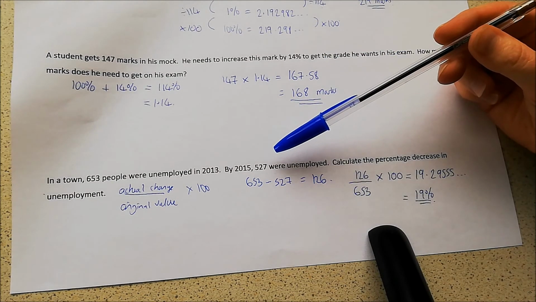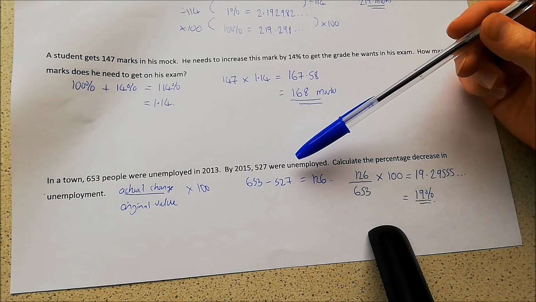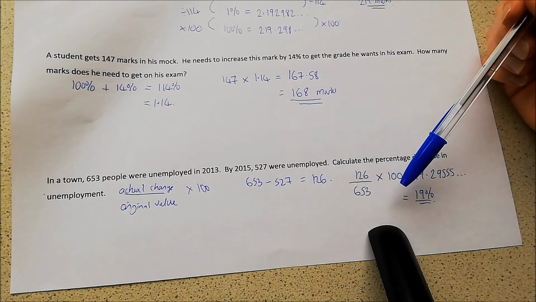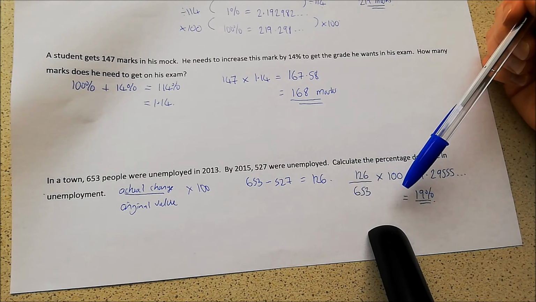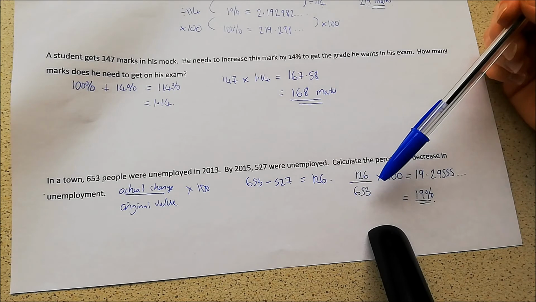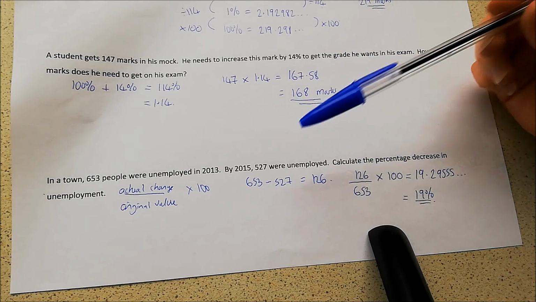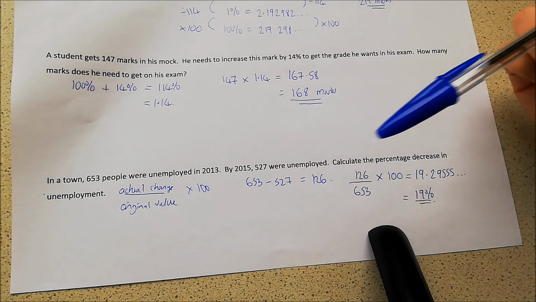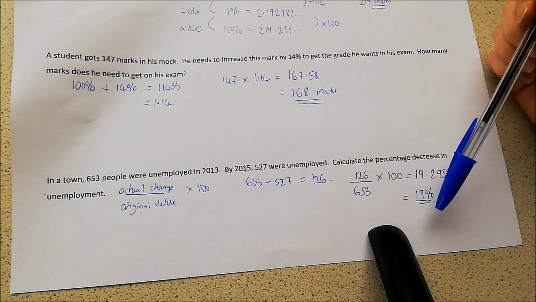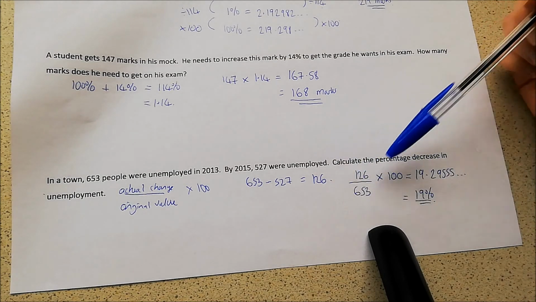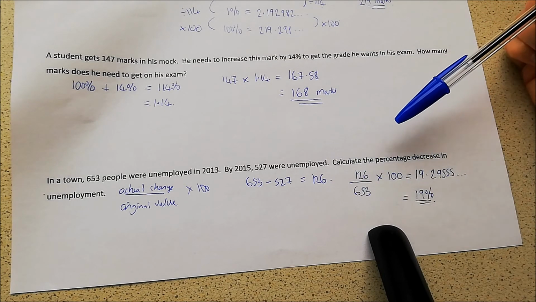If you're told that a particular percentage is going to be applied again and again over a certain amount of time, so every second or every minute or every year, then that's a repeated percentage change scenario. So that's a type 4, and that's where you'd use the formula original amount times by multiplier to the power period of time.